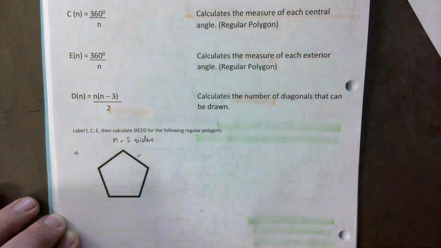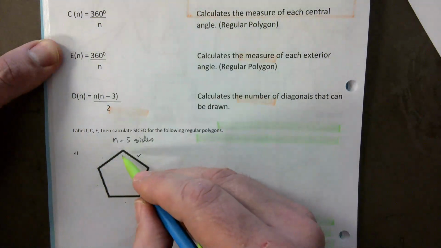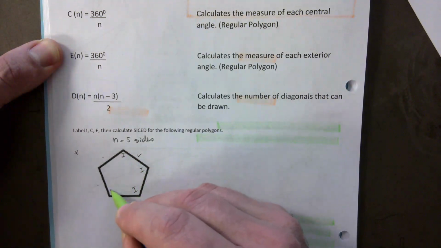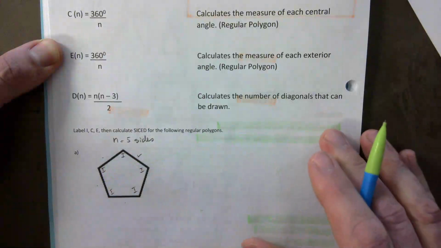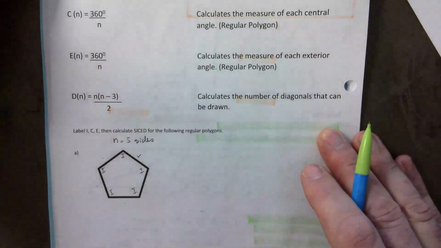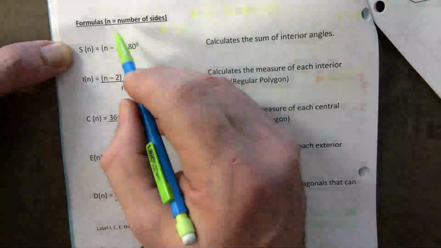And you'll be using these formulas to do so. Okay? How many interior angles does this thing have? 5. Yeah. Just put a bunch of eyes there. Okay. So polygons are pretty cool when you start thinking about them.